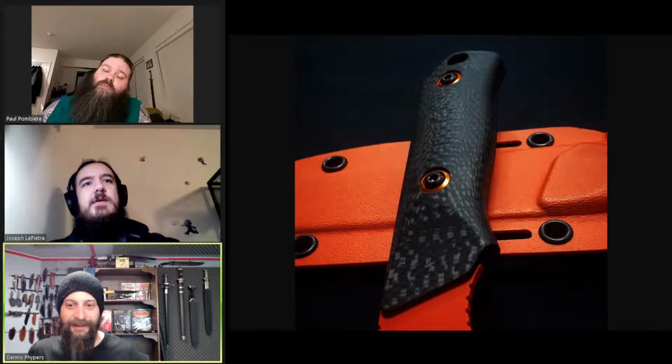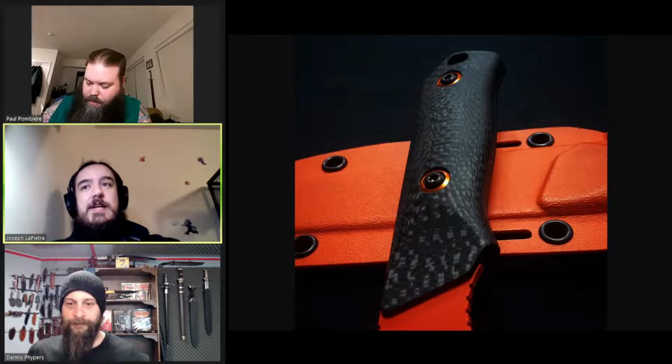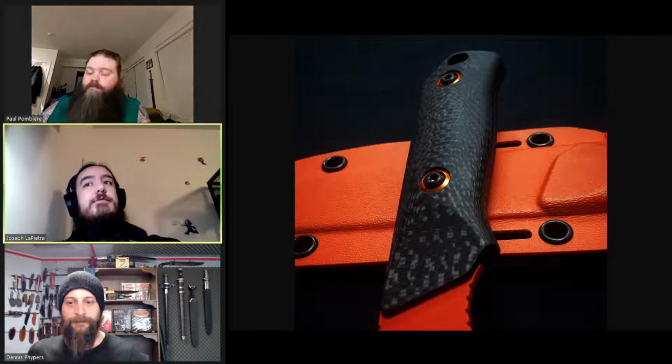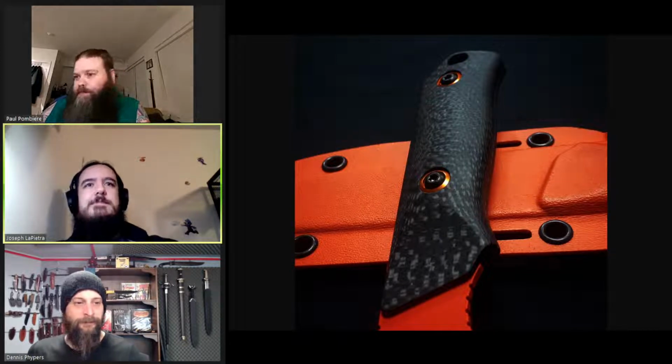That being said, you would still get an excellent warranty with Benchmade. Not saying you wouldn't with North Arm, but the ability to fulfill that warranty is much more readily available through Benchmade, I would assume. I feel like that's a pretty safe assumption. Yeah.